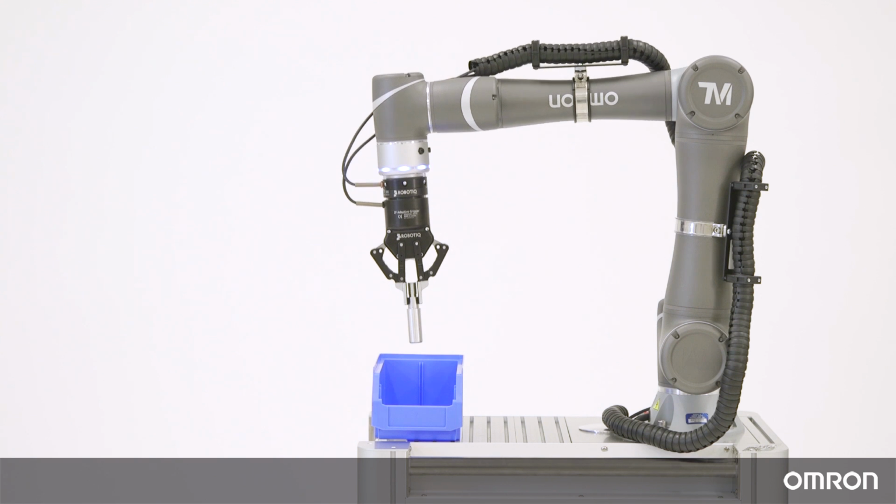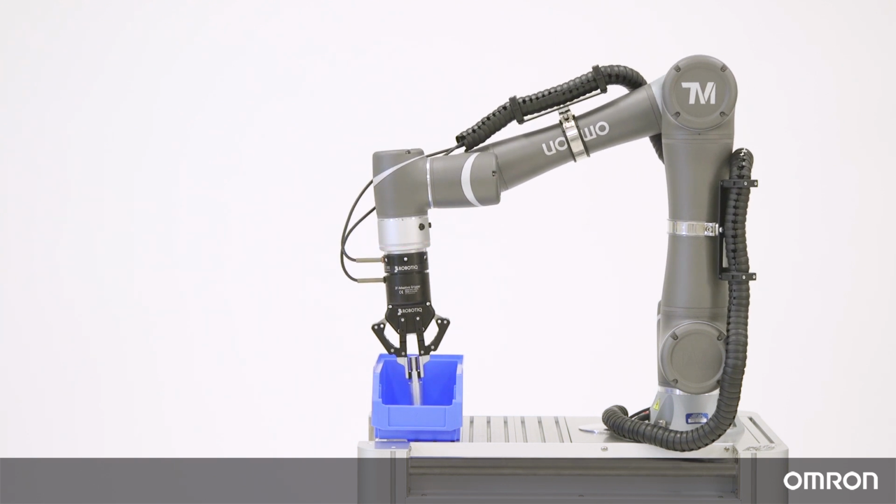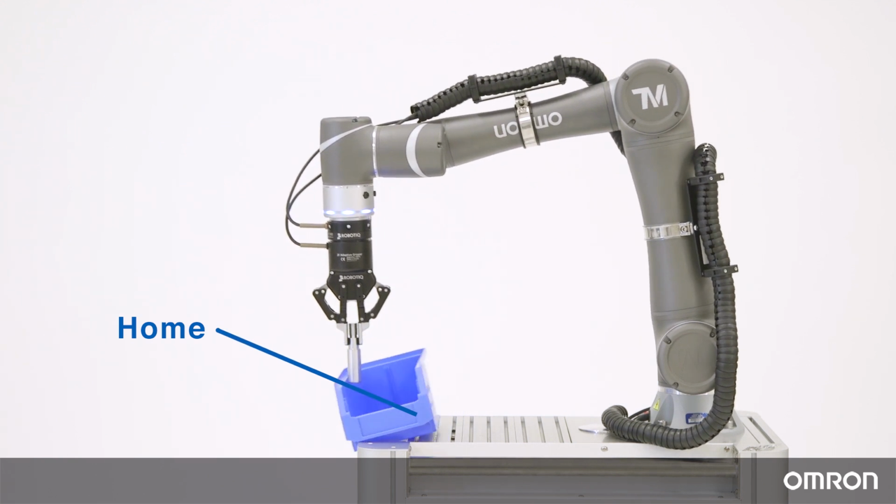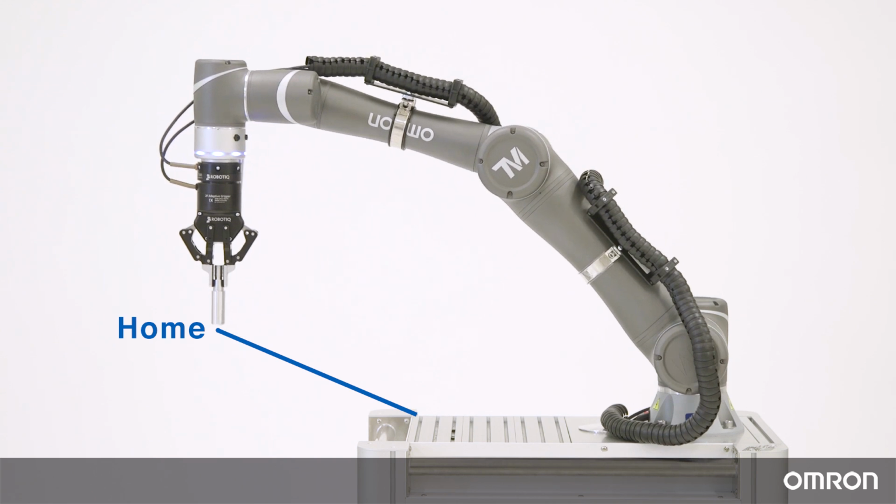Imagine a situation where the Cobot has been emergency stopped in the middle of a project, and it has to return to a designated home position before it can resume operations. If we were to move the Cobot in a linear fashion, it will collide with this blue bin on its way to the home position. You can see how expensive this collision could be if this were something besides a blue bin.